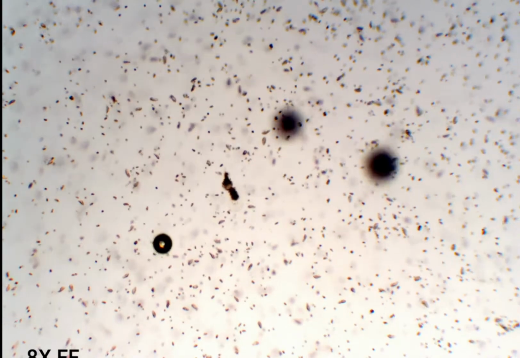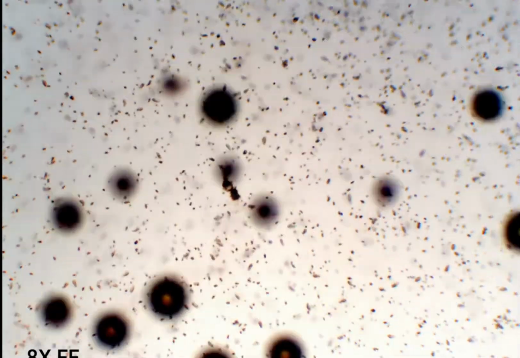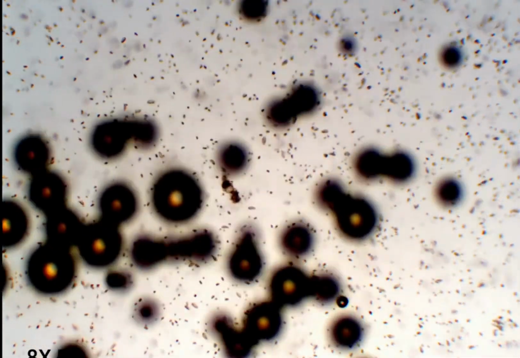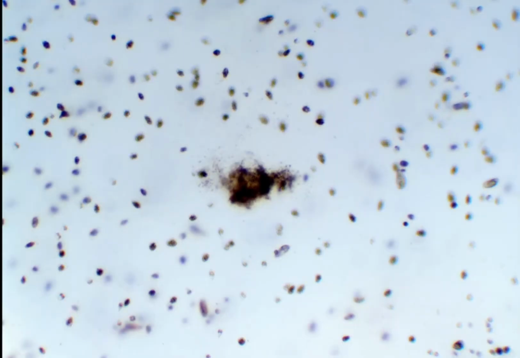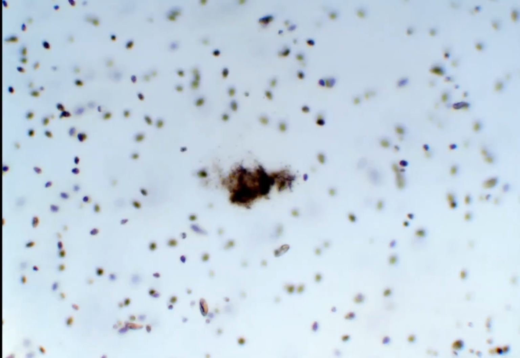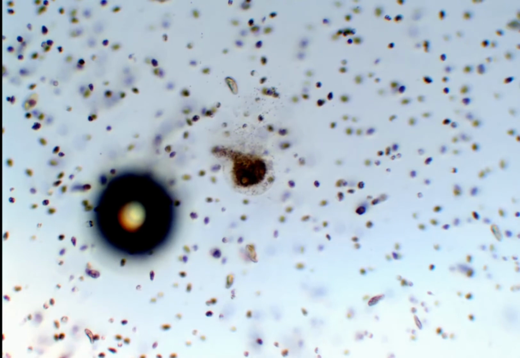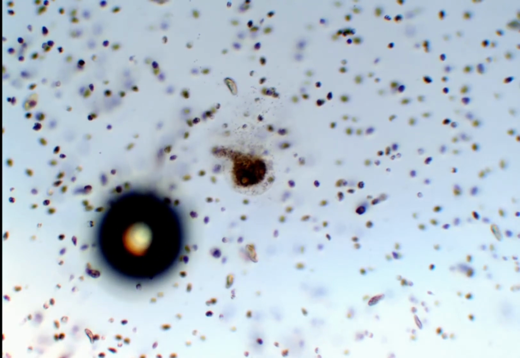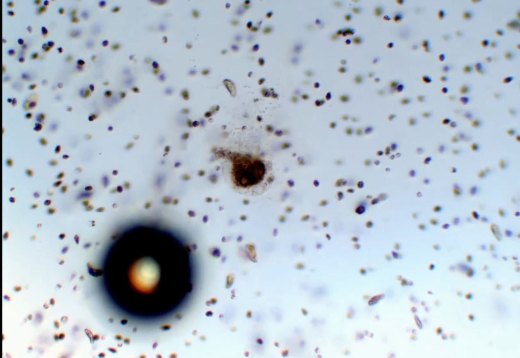So it's like they've started to go in circles. And now we see a colony of bacteria completely wiped off the map.